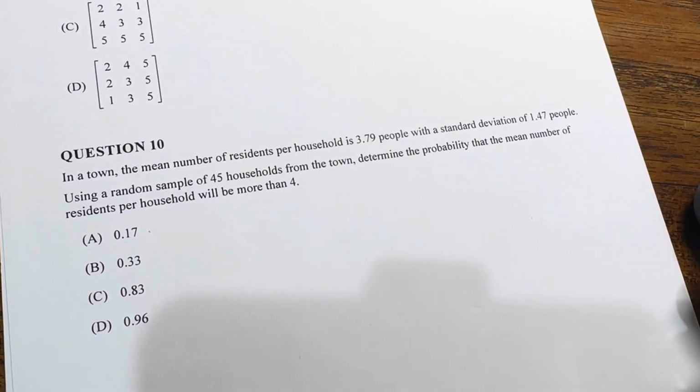Question 10. In a town, the mean number of residents per household is 3.79 people, with a standard deviation of 1.47 people. Using a random sample of 45 households from a town, determine the probability that the mean number of residents per household will be more than 4.